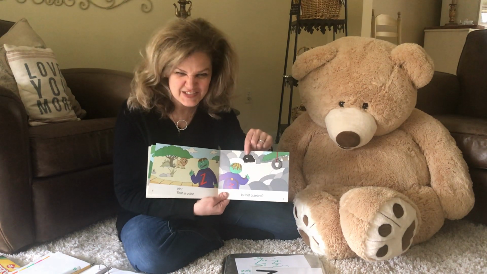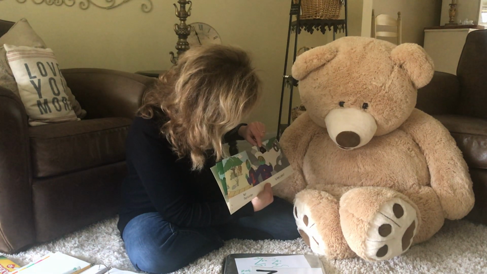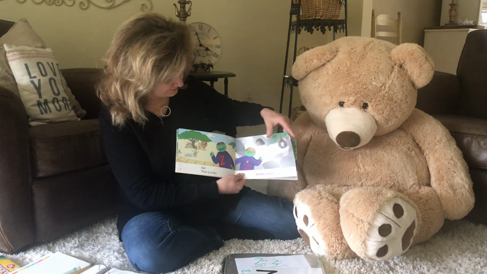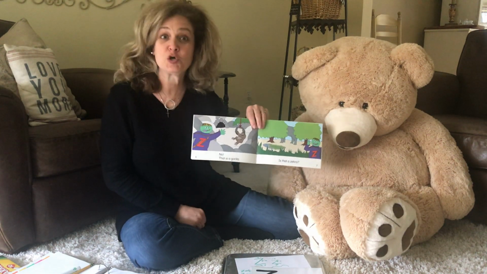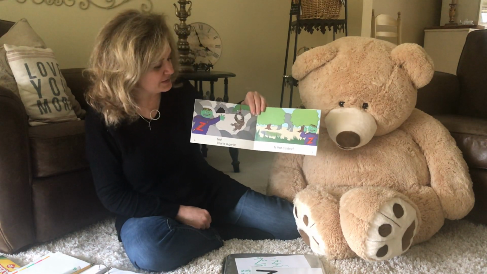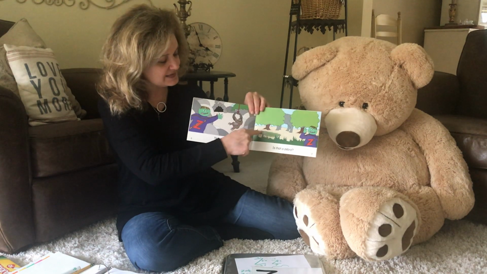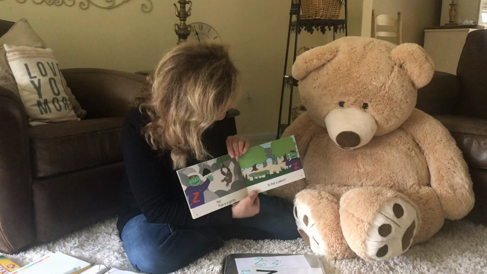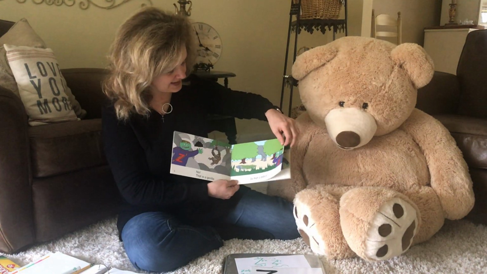Ooh, looks kind of creepy. What do you think, Mr. Bear? See his big eyes peeking out? Let's see. No, that's a gorilla. Oh, I love gorillas. They're so fun to watch at the zoo. Is that a zebra? Do you think the zebra's going to be in this pond of water here? What do you think, Sawyer? Oh, he said he doesn't think so. He said, I don't know. Let's see.